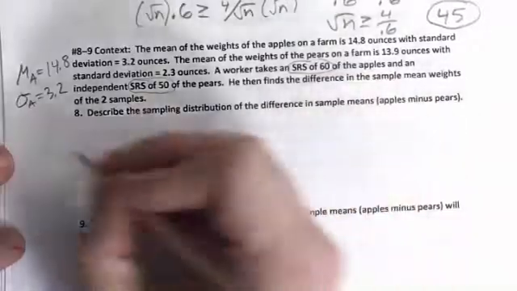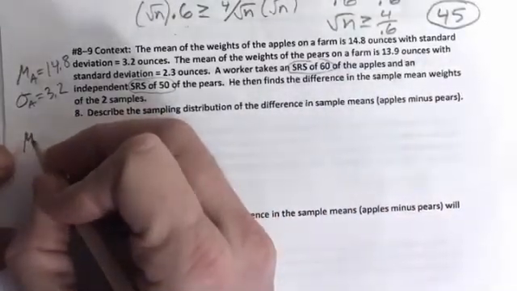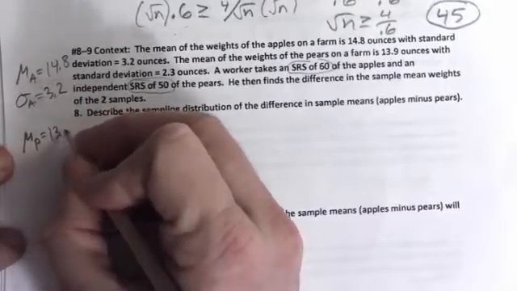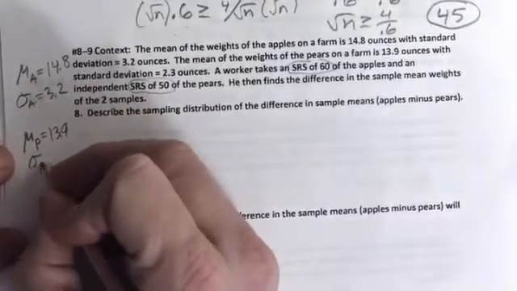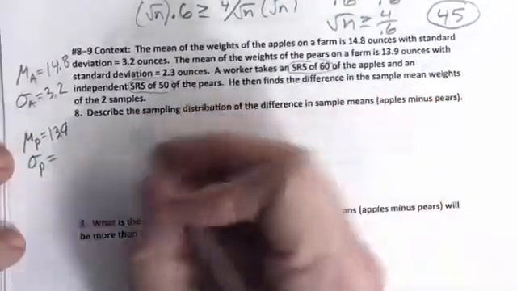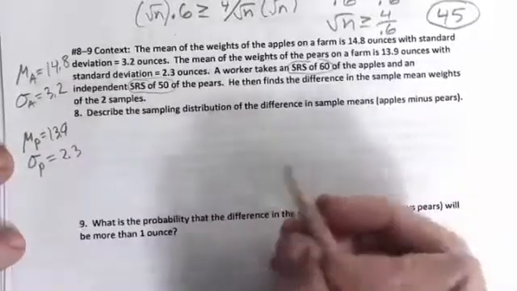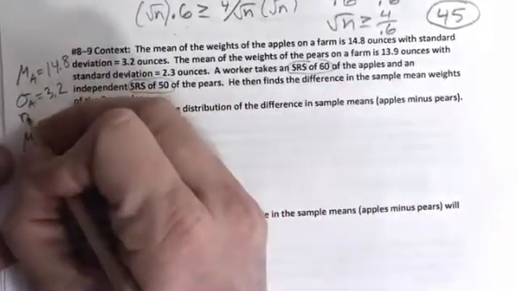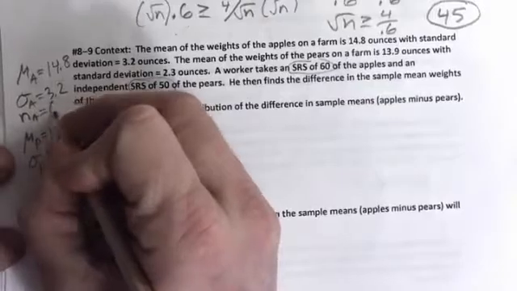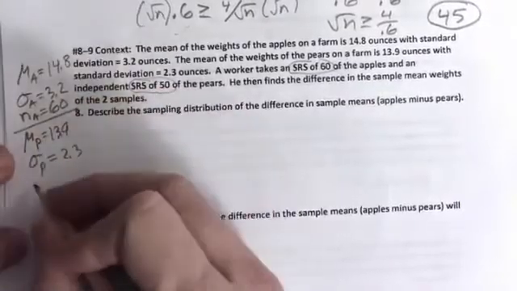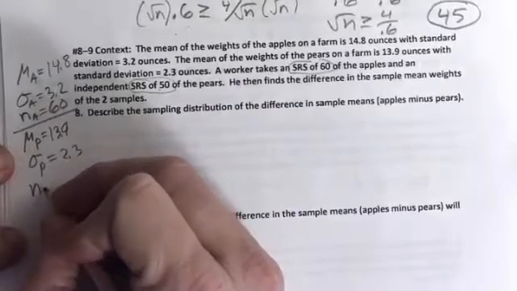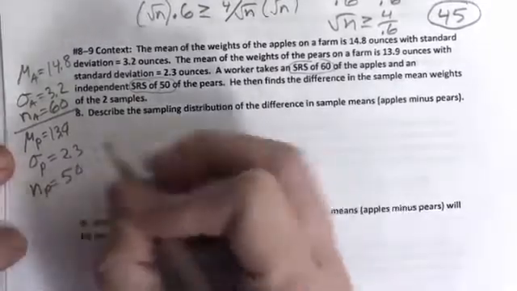And then the mean of the pears, so I'll put mu sub p, is equal to 13.9. And then the sigma for the pears is equal to 2.3. And then it says it takes an SRS of 60 of the apples, so my sample size, my n for the apples, is equal to 60. And my sample size for the pears is 50. And so there's my information.